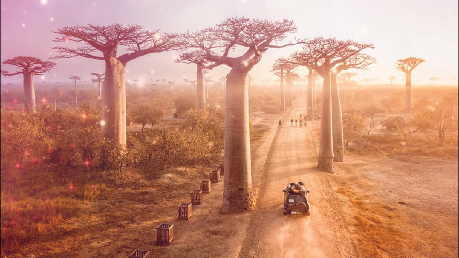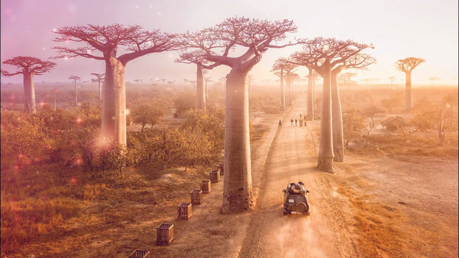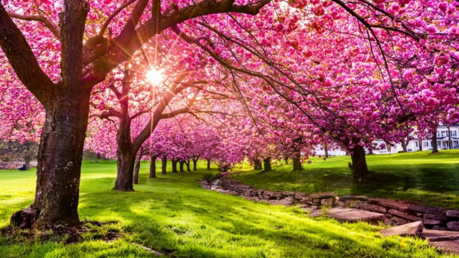As night falls, trees continue their quiet processes. Water movement slows. Gas exchange adjusts. Temperature gradients shift within trunks and leaves. Even in darkness, trees remain active, maintaining internal balance.